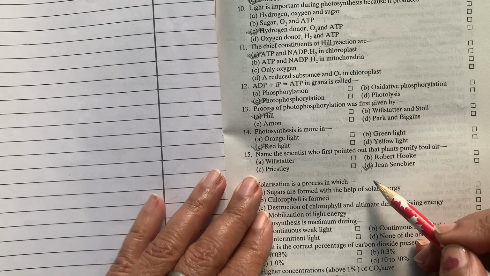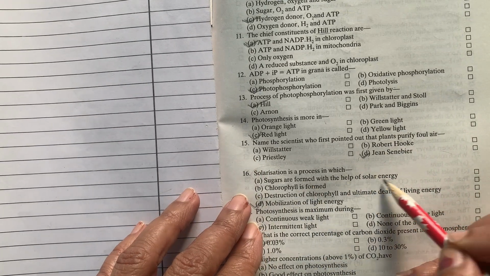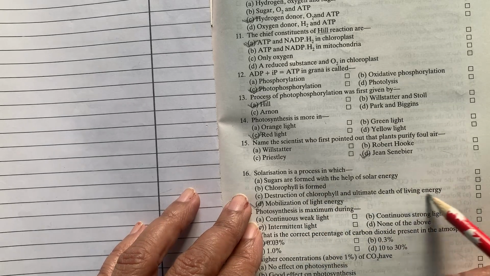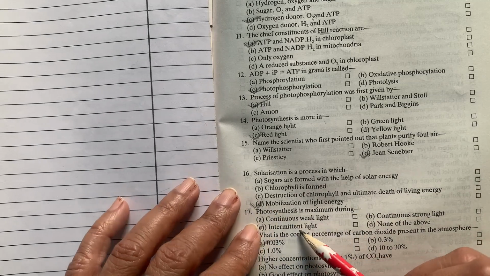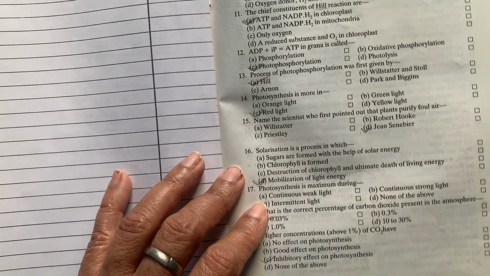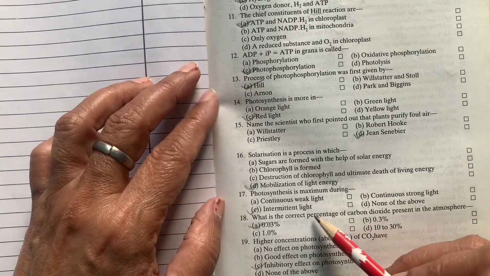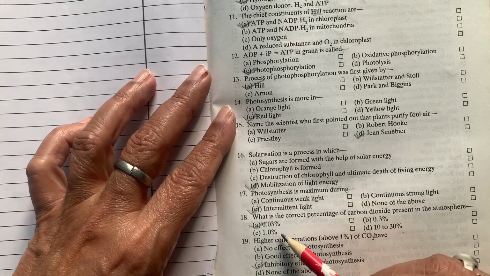It is Zinn. Solarization is a process in which sugar is formed with the help of solar energy, chlorophyll is formed, destruction of chlorophyll and ultimate death of living cells, mobilization of light energy. The correct option is mobilization of light energy. Photosynthesis is maximum during continuous weak light, continuous strong light, intermittent light, none of these. Correct option is intermittent light.